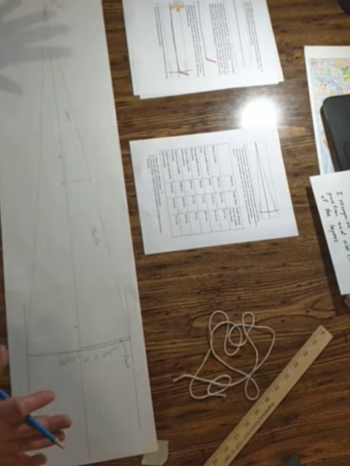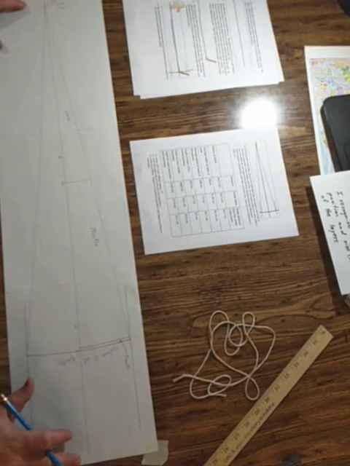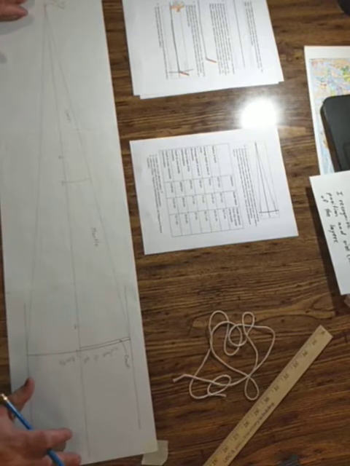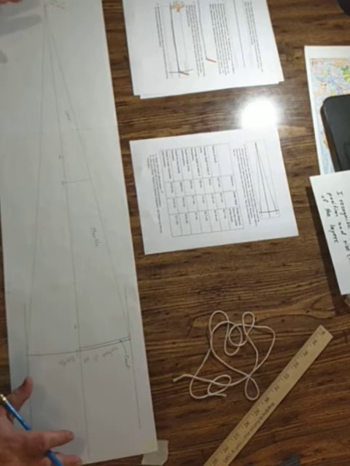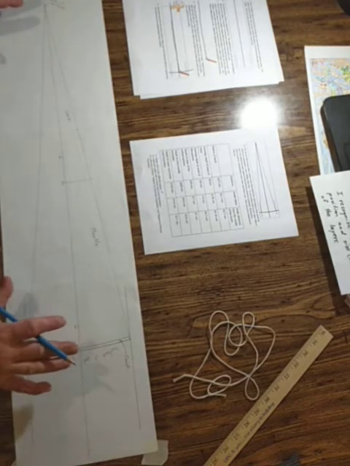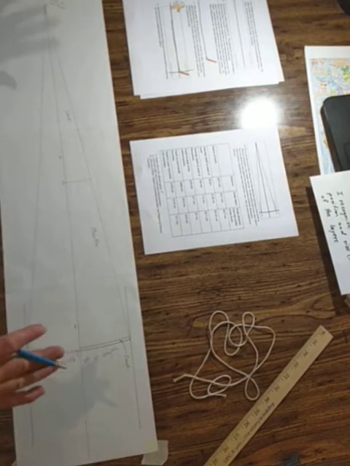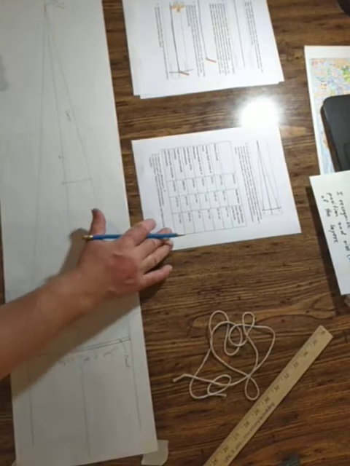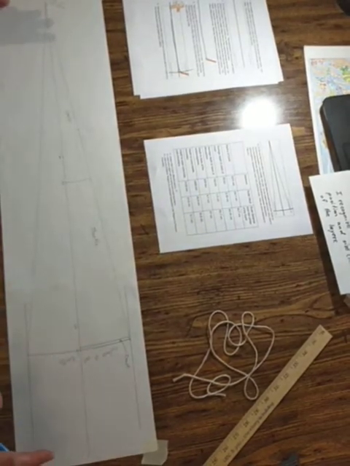So hopefully this helped you with this assignment, what you have to do. As far as the due date, I'm going to give you until Wednesday to get this turned in. How do you turn it in? You're going to take pictures.